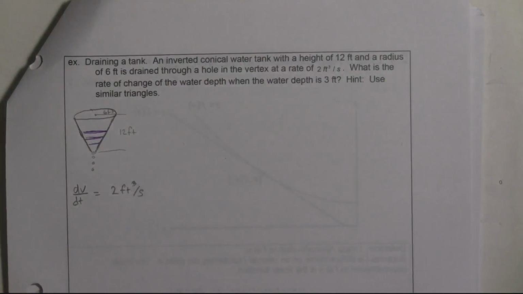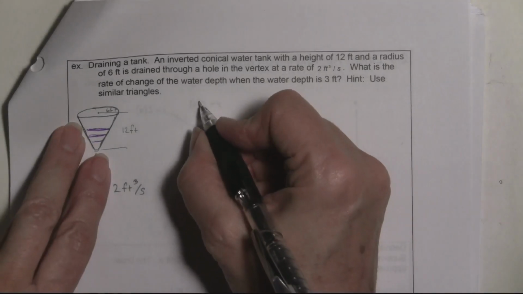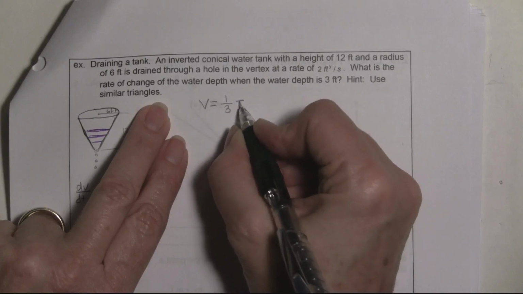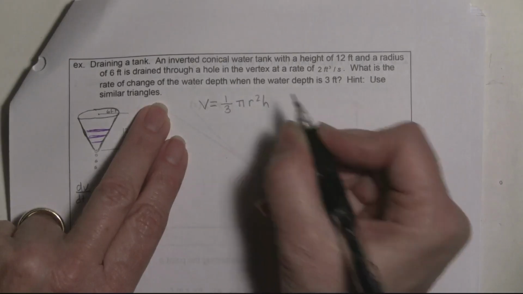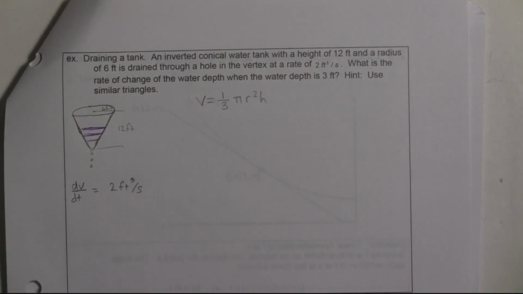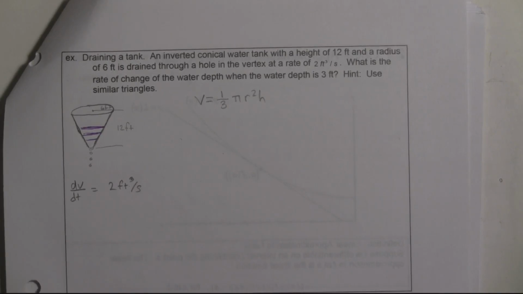Now, on a cone, the volume of a cone, the volume equals, is it 1/3 pi r squared h? I believe it is. Ooh, I hope I'm not wrong on that. I wonder if I can make sure on my computer here, since I'm really tired. Volume of cone, but I don't want to make a mistake.